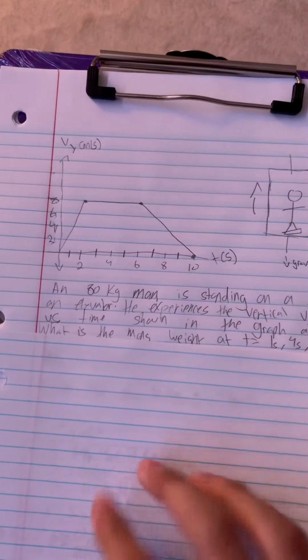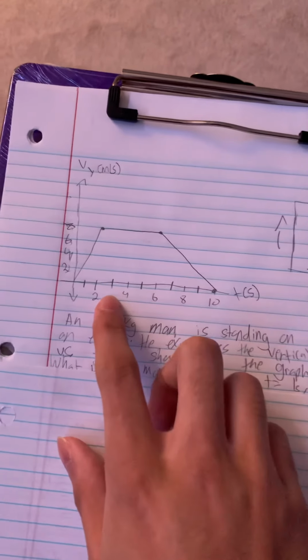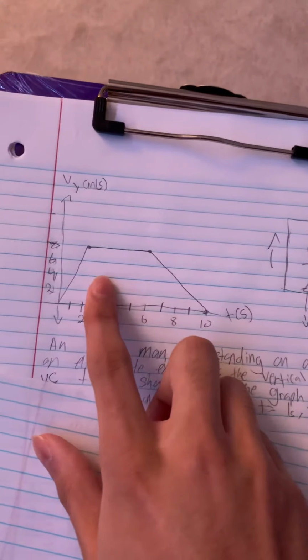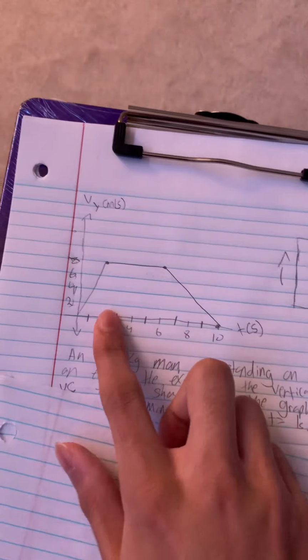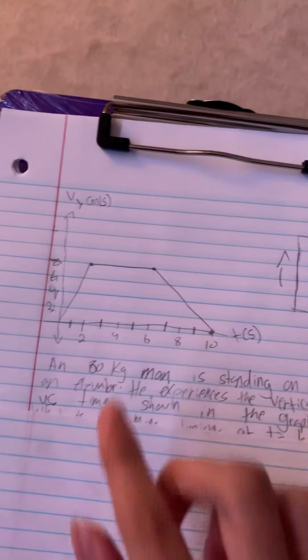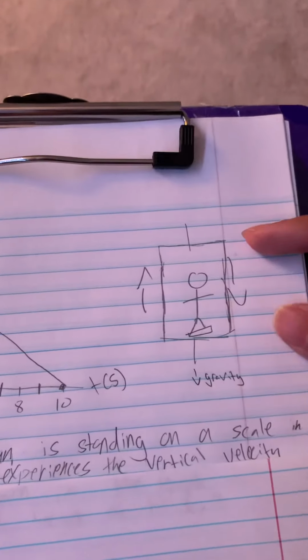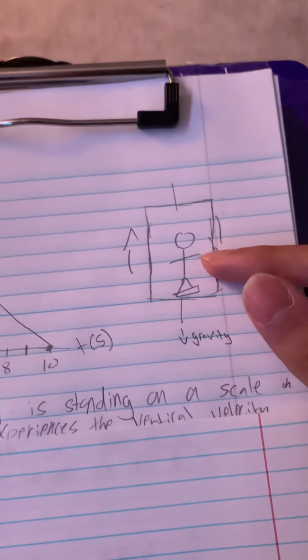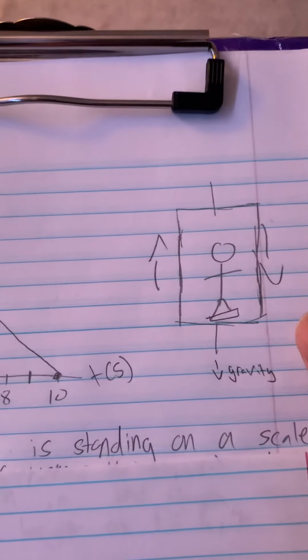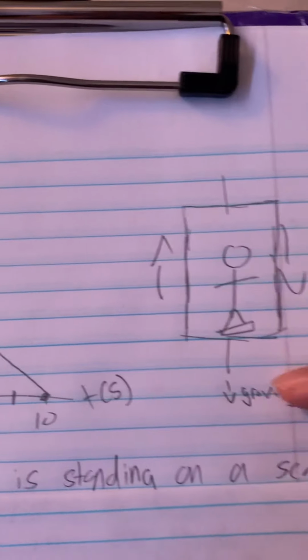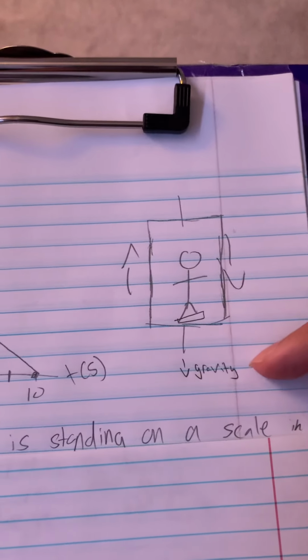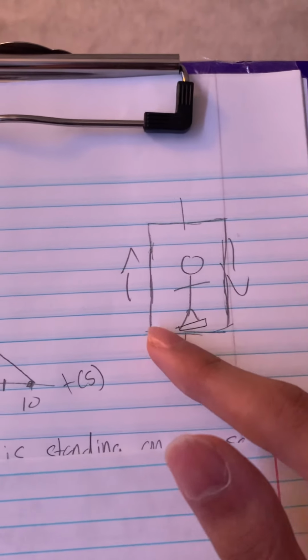All right, so we're also given this graph as stated in the question, and we're only going to be looking at the acceleration of this graph, and not the velocity, so just remember that. And here's also an image that I drew of what's actually happening in this situation. As you can see, there's a man in an elevator who's standing on a scale, but that's irrelevant. And you can see that there's always an acting force of gravity, whether the man is going up or he's going down.